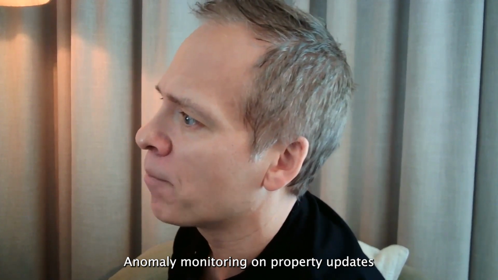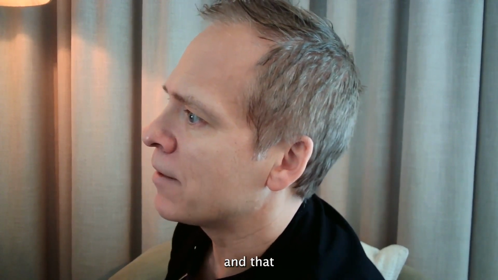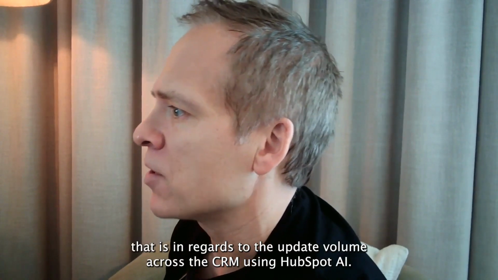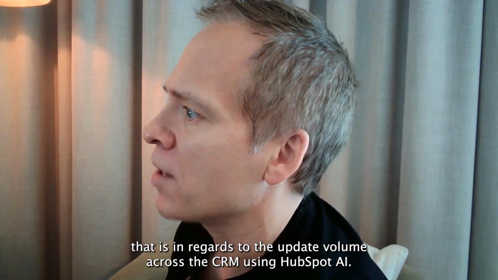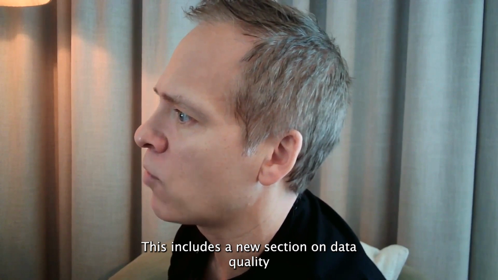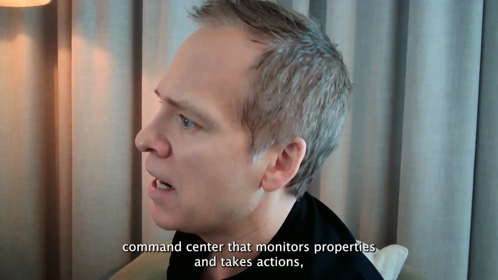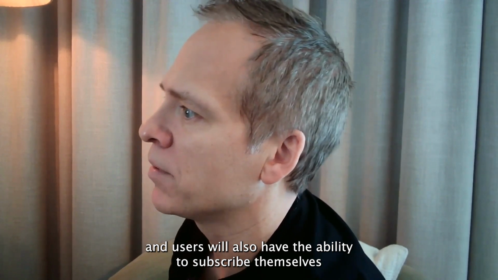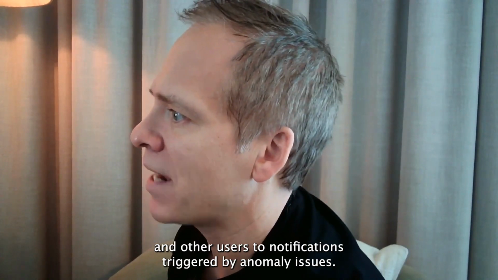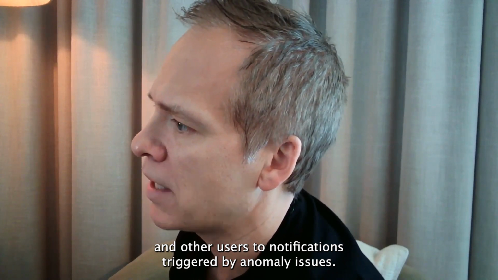Anomaly monitoring on property updates. And that is in regards to the update volume across the CRM using HubSpot AI. This includes a new section on Data Quality Command Center that monitors properties and takes actions. And users will also have the ability to subscribe themselves and other users to notifications triggered by anomaly issues.